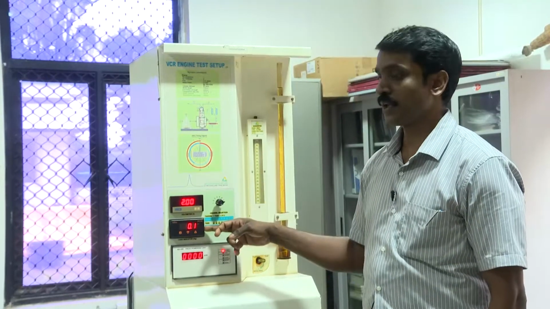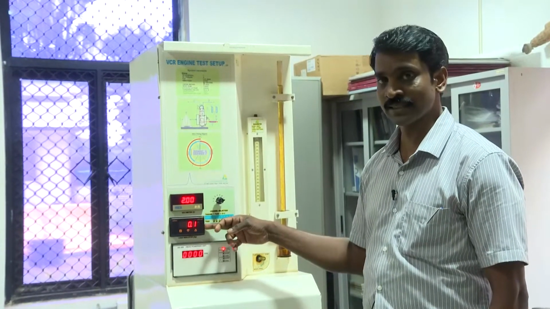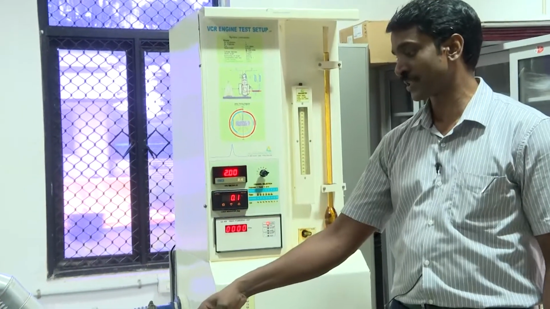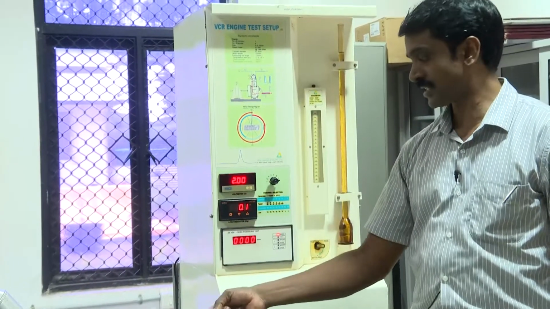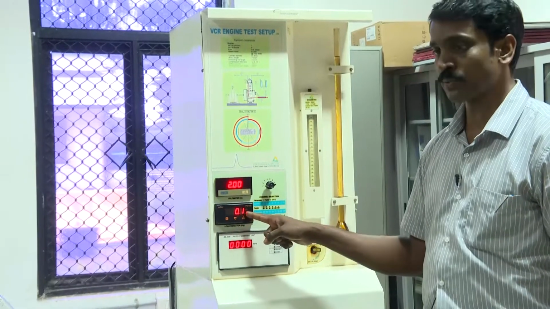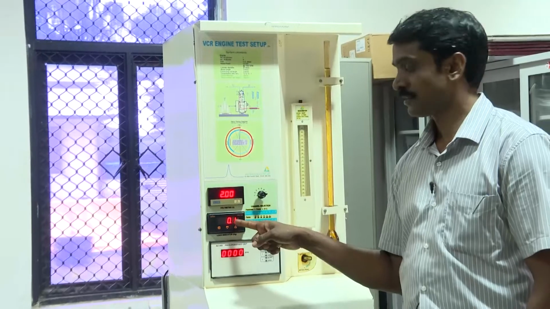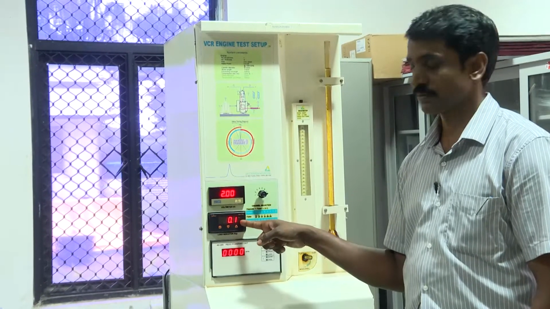This is the load indicator. As we discussed earlier, the signal is coming from the S-type load cell. It is a simple strain gauge. It has an error of 0.1. So whenever you apply the load on the engine, we have to subtract this 0.1 kgs of load.